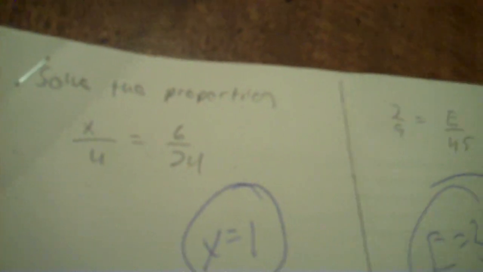Okay, quick problem. Solve the proportion. You're going to cross multiply and divide. E is 35. You can take 1/2 times 5 divided by 3, it's 5 over 6.